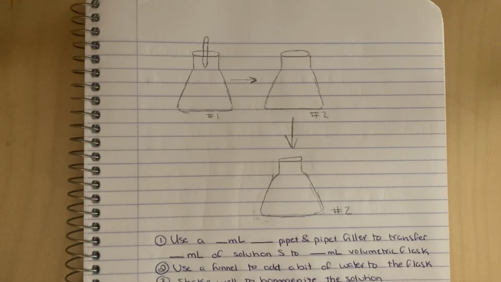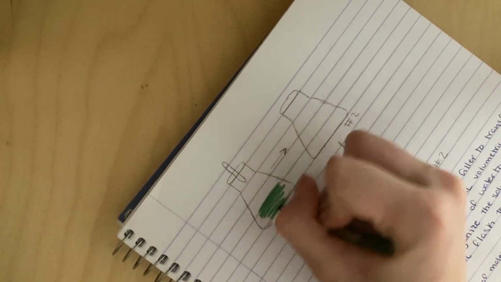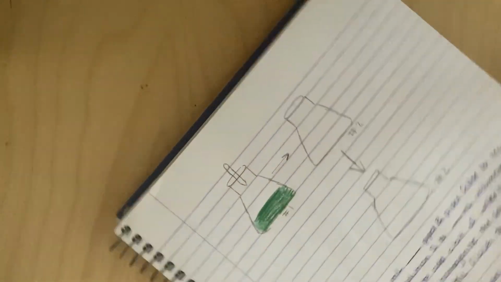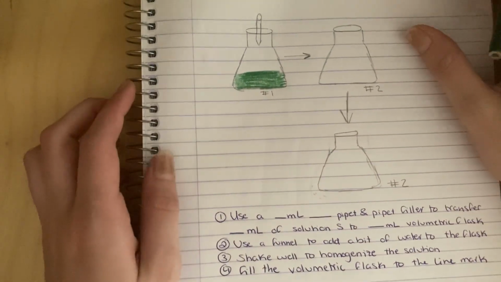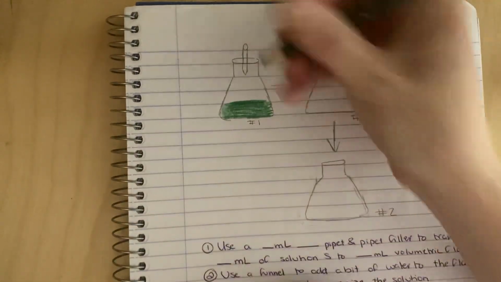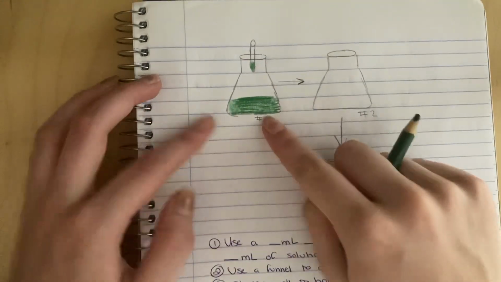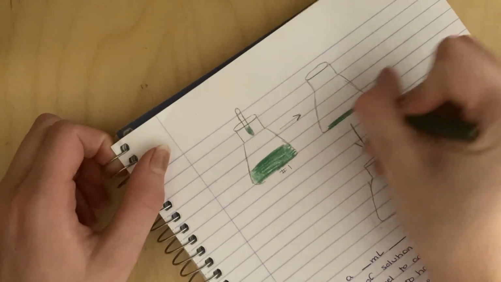Okay, talking about dilution. Dilution is when you have a solution and you decide that you want it to be less concentrated. So the way that you perform a dilution is you take a certain amount from the original solution and you transfer it to a new flask.